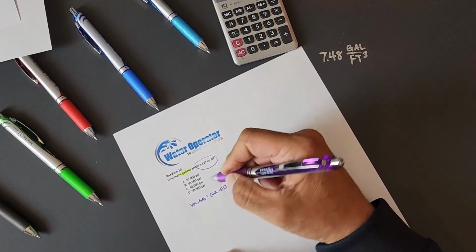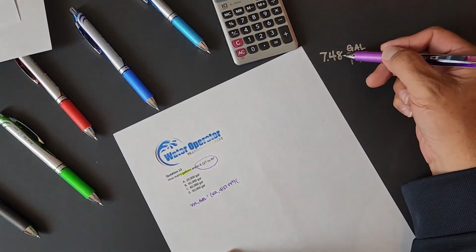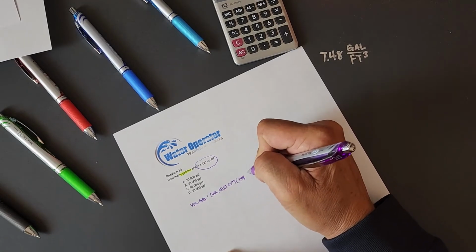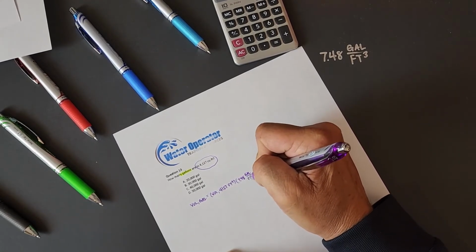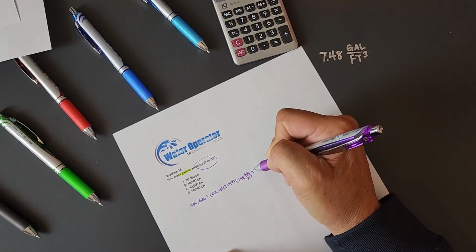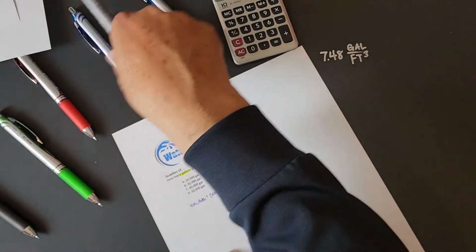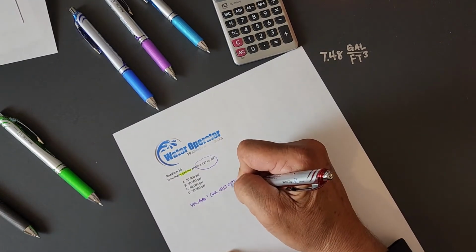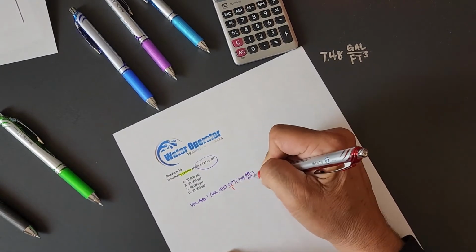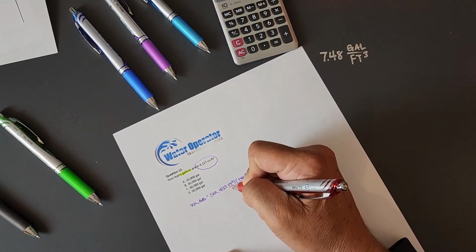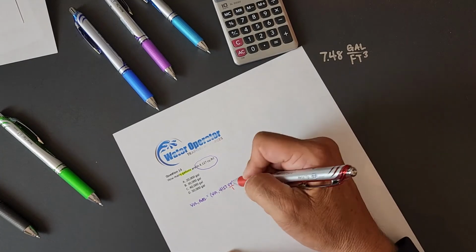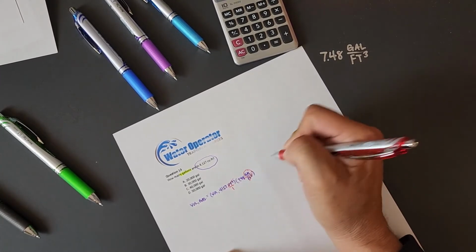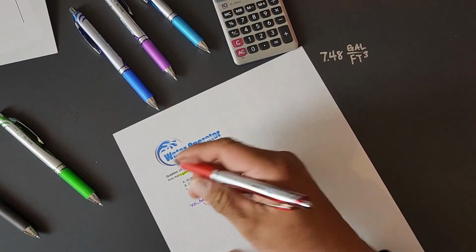We're going to multiply that by our conversion factor, 7.48 gallons per cubic foot. Now let's cross cancel. To cross cancel, I need to get rid of this cubic foot and this cubic foot. I put that division line over 1. Now we have cubic foot, they're gone. Gallons, gallons.